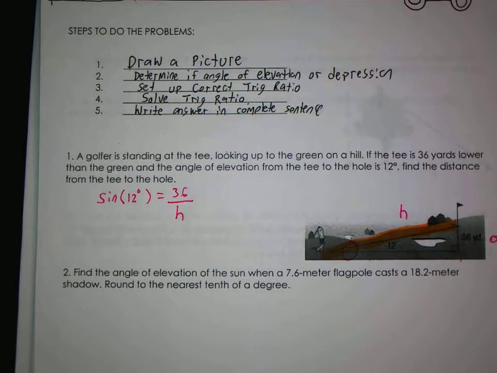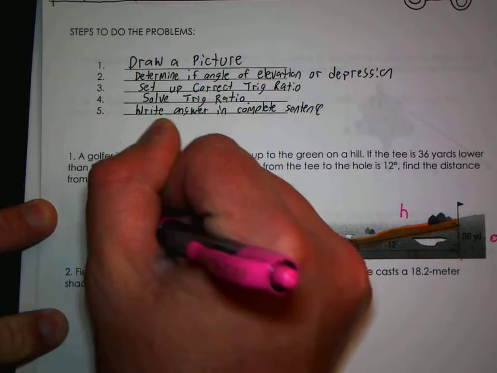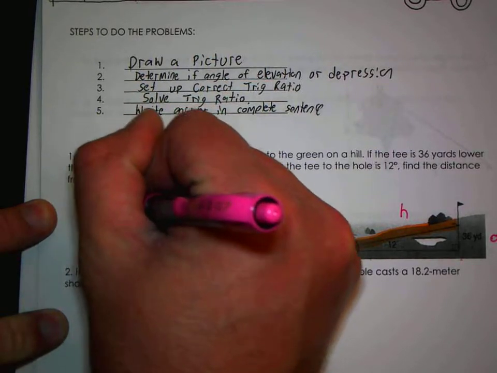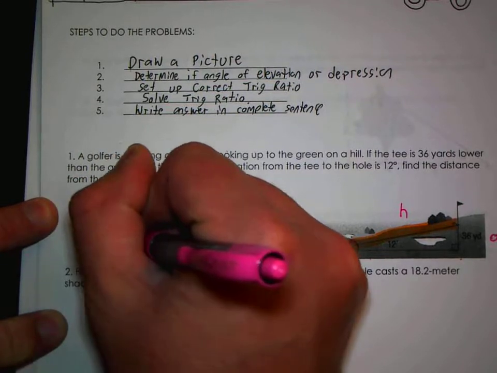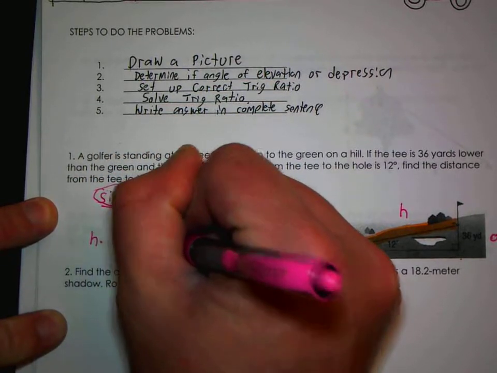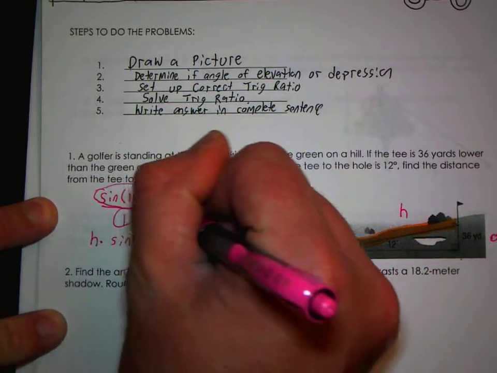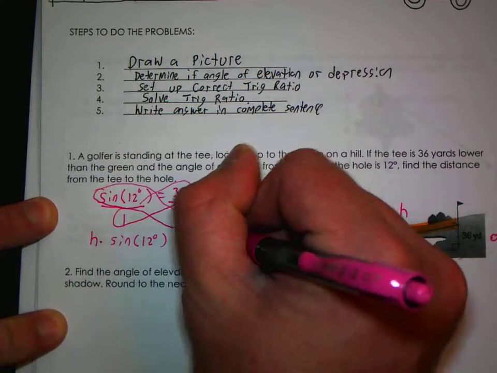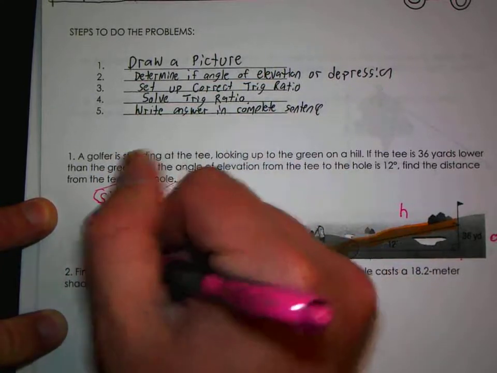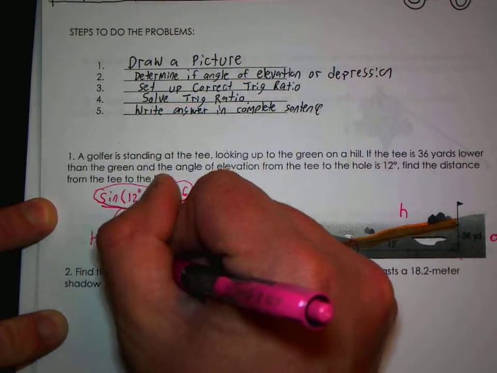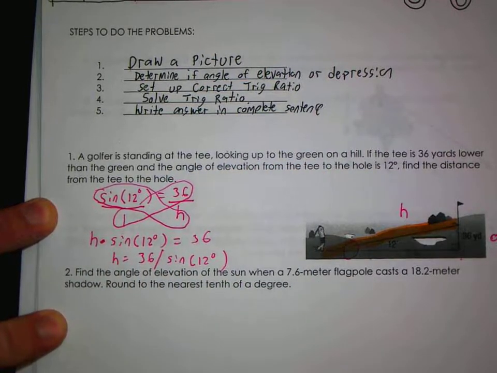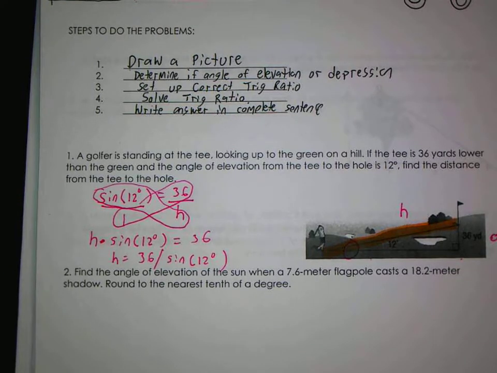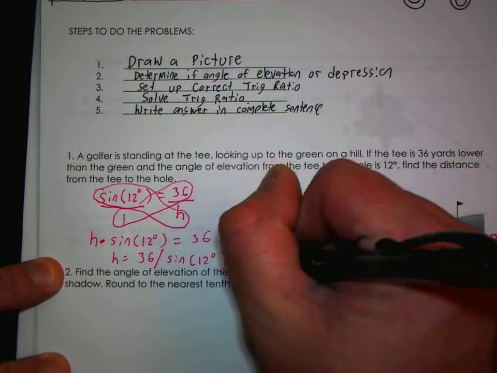Or maybe you used X. I'm just going to use H. Okay. Cross multiply. You get H times the sine of 12 degrees equals 36. Divide by sine of 12, and you get 36 divided by the sine of 12 degrees. Type that in your calculator. I did it last year. I assume I did it right last year. And I got 173.5.